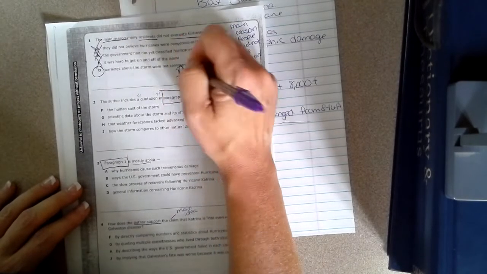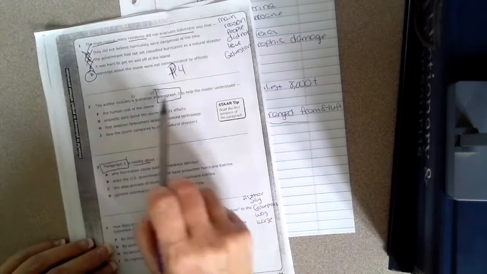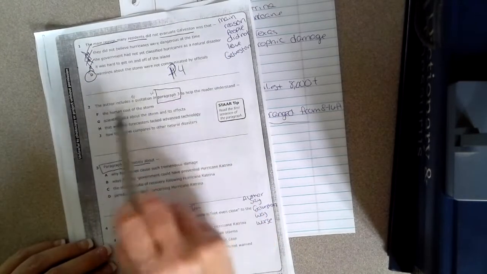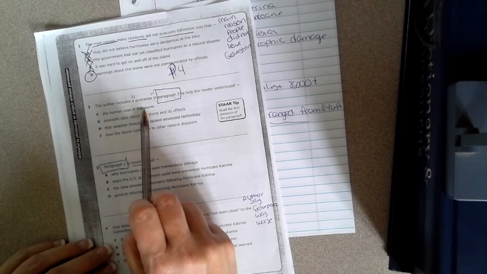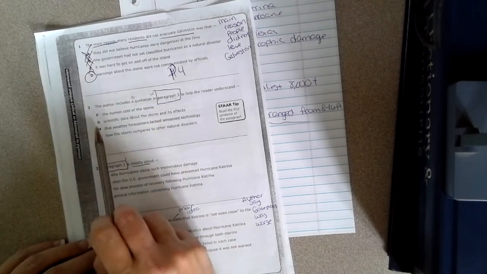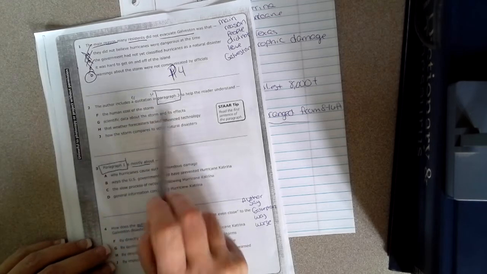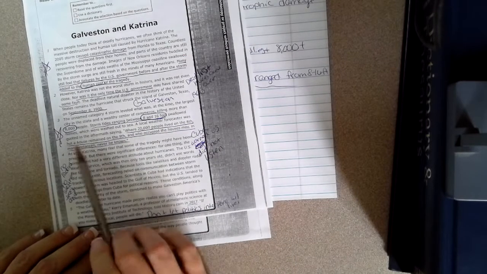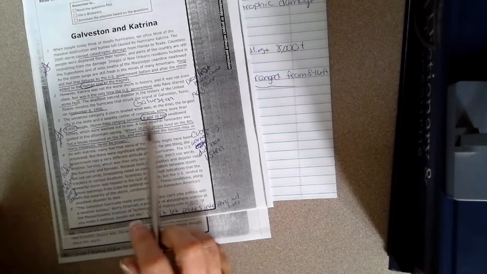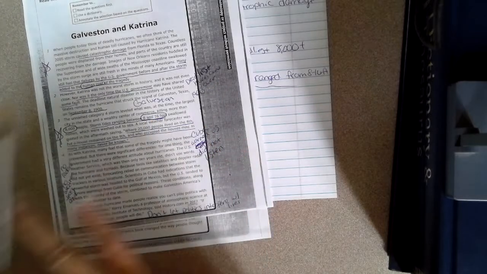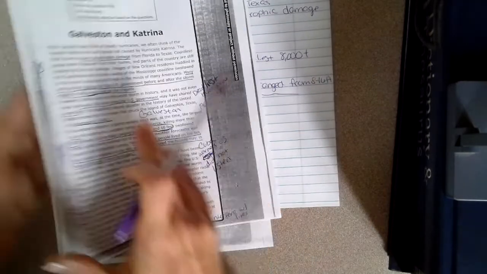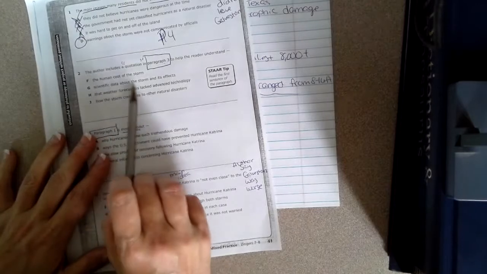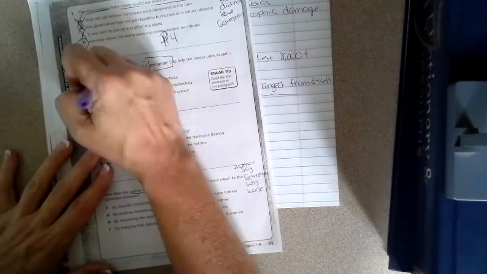I don't know if that's how you do that. Anyway, paragraph 4. The author includes a quotation from paragraph 3 to help the reader understand the human cost of the storm. Maybe. Scientific data about the storm and its effects. Whoa, wait, what? That quote was, where 20,000 people lived on the 8th, the house remained on the 9th. Okay, so he's just showing me, that's right, that's the image in my head of all the houses being wiped out. So that does not show me any scientific data about the storm.